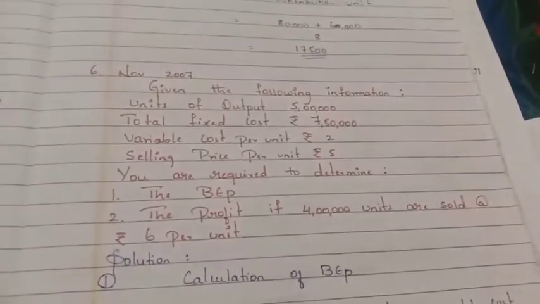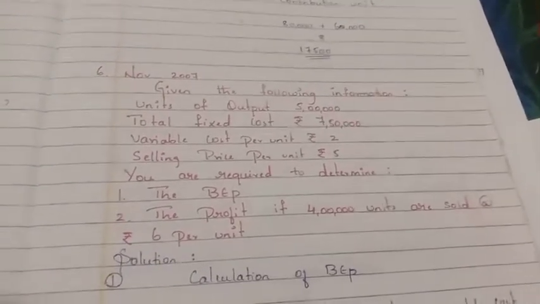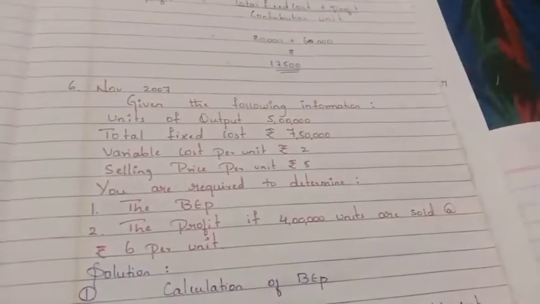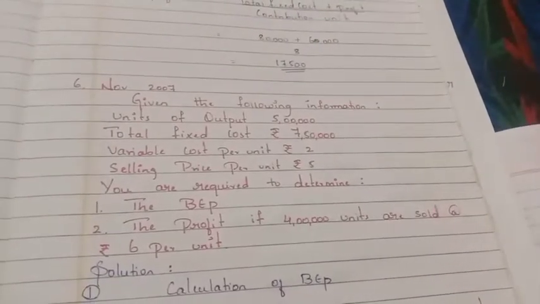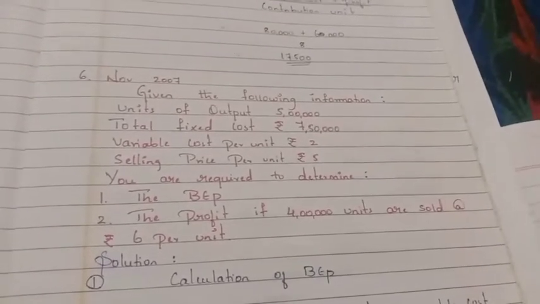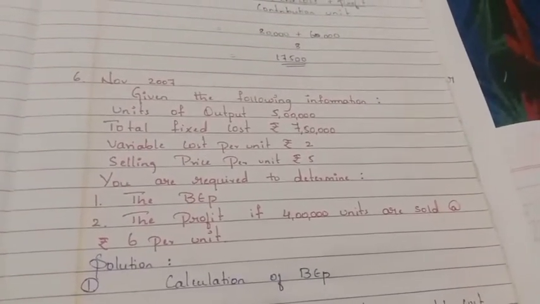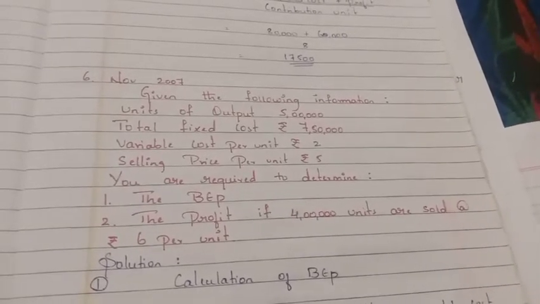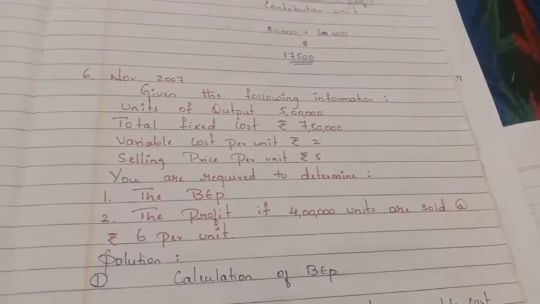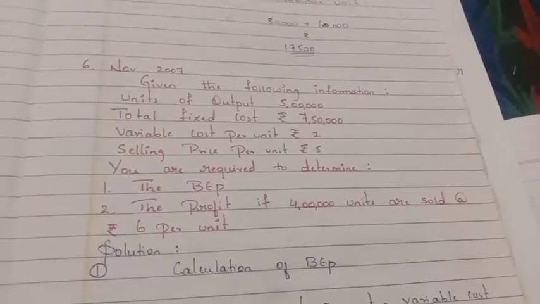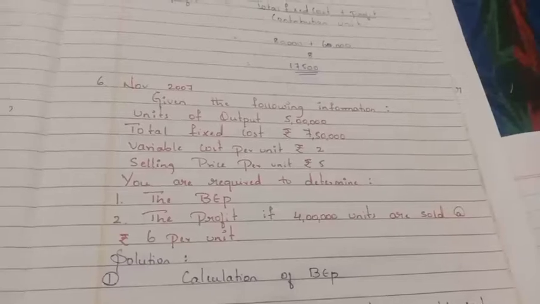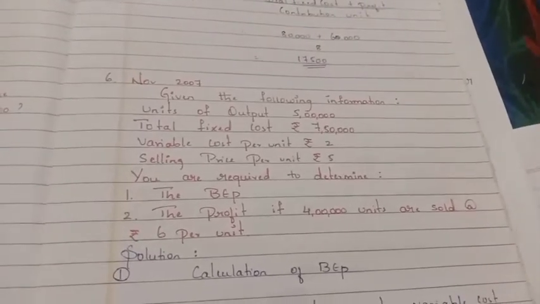For the break-even point, it is better you do it in units as well as in rupees. If we want to calculate the profit when the sales is given, we have to prepare the marginal cost sheet. Before calculating the break-even point, for all the formulas, even for break-even point, we require contribution.